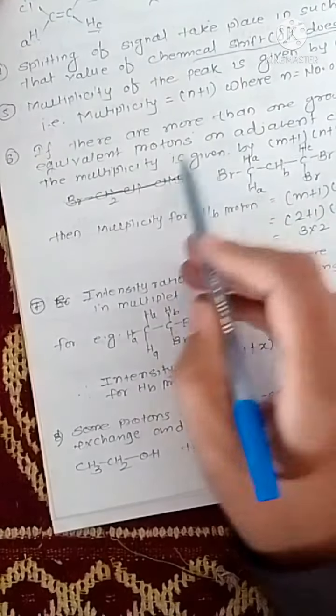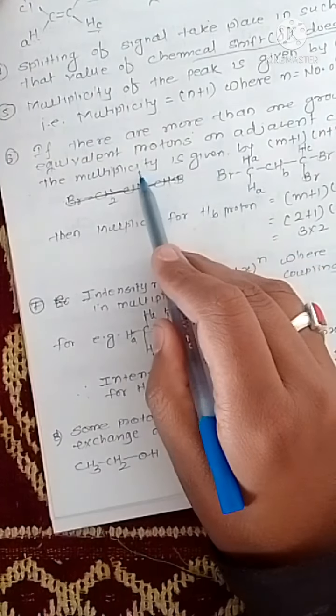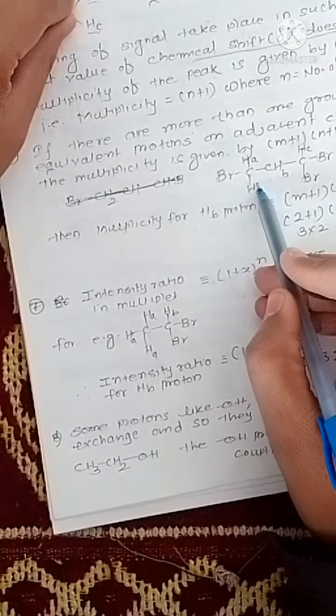If more than one group of non-equivalent protons is present on adjacent carbon atoms, then multiplicity is given by the formula (m plus 1) multiplied by (n plus 1). We are going to see how this formula works. Just see the structure of this compound.